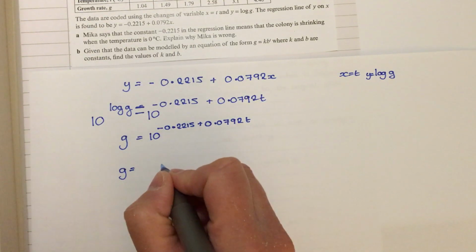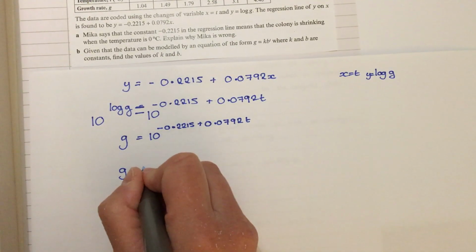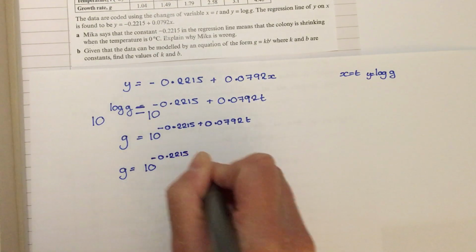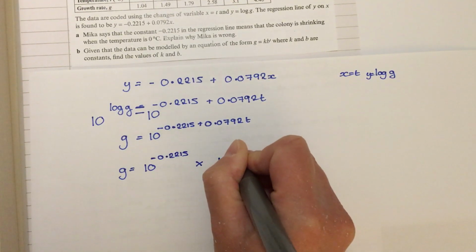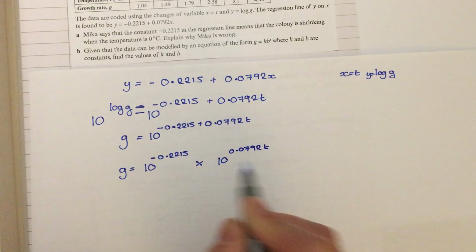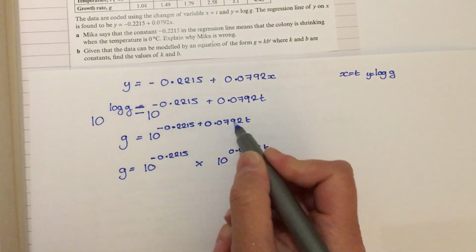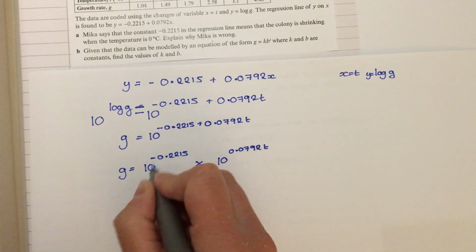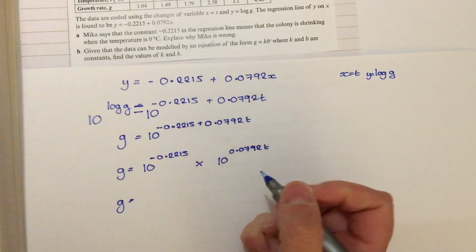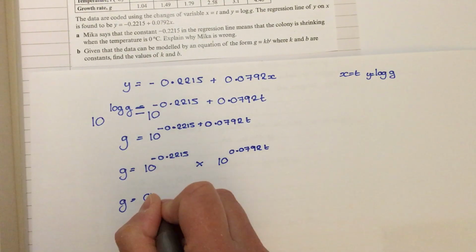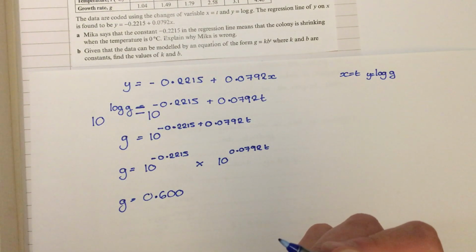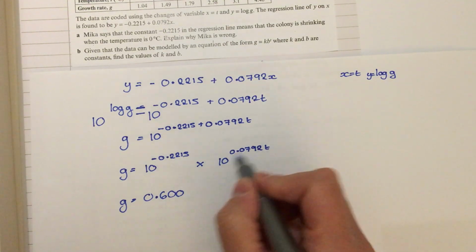So I can rewrite this as 10 to the negative 0.2215 times 10 to the 0.0792t. Because when you times numbers at the same base, you add the powers, so we're just going backwards. This you can work out. I'm just going to cheat because I don't know where my calculator is. So if you work this out, it's 0.600, and I am going to leave them to 3 decimal places for now. And this we still need to work on.